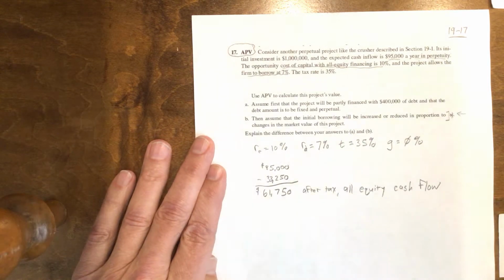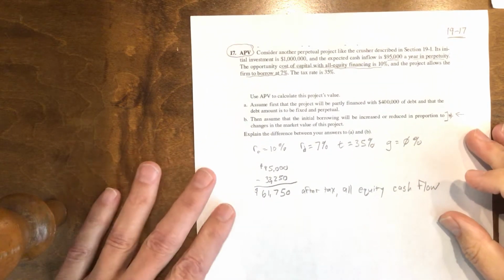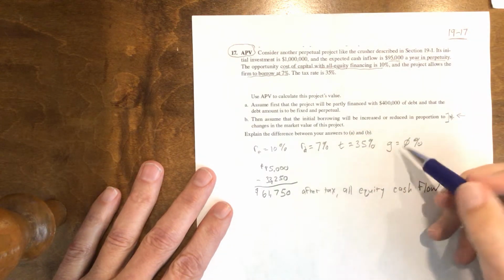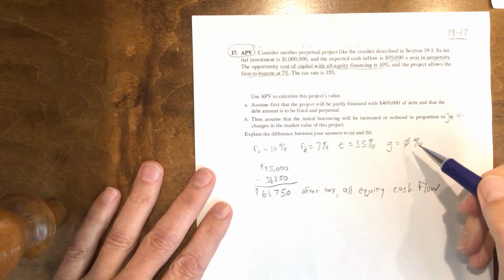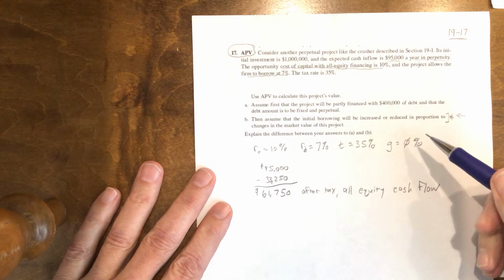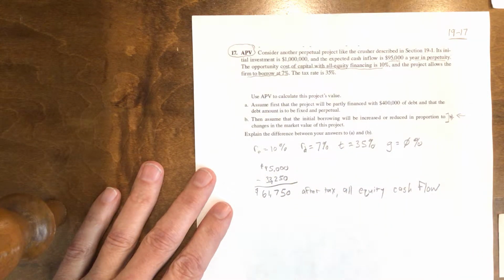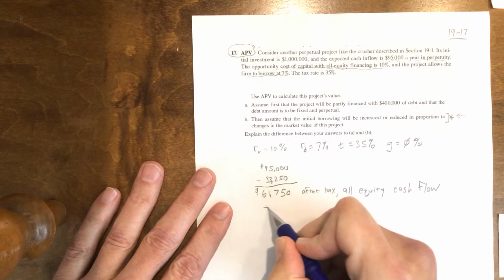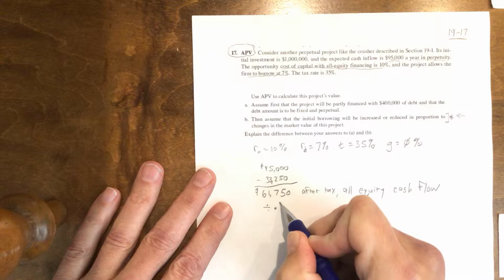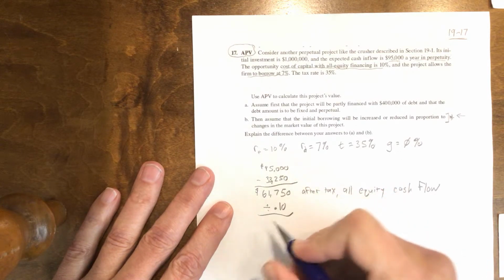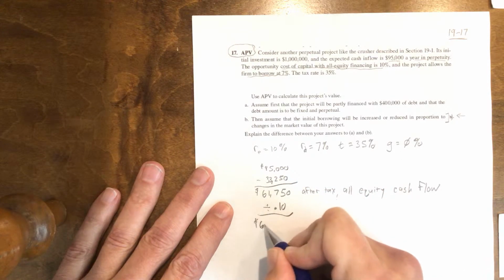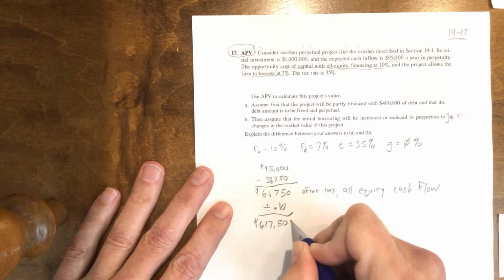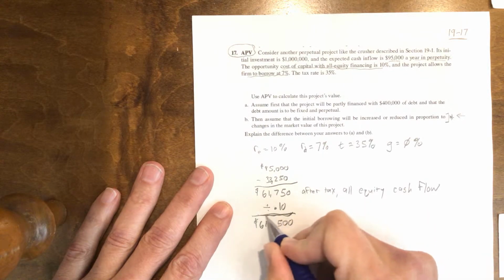Now, what's that worth in present value terms? Well, fortunately, with these assumptions, that's pretty easy. The normal perpetuity growth model is cash flow divided by R minus G. In this case, G is 0, so it's just this number divided by 0.1, which is the same as multiplying by 10, of course, which gives us a value of this project of $617,500.